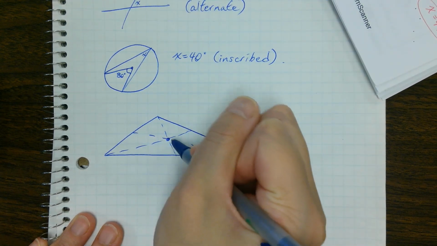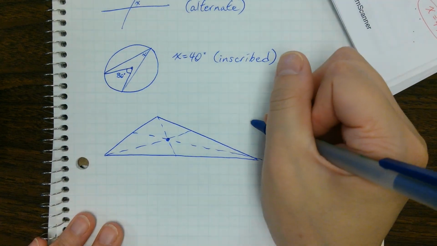What is this point called again? Centroid. Good.